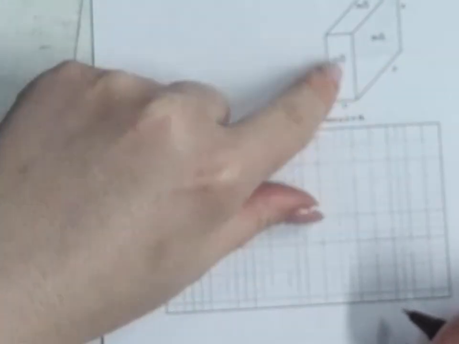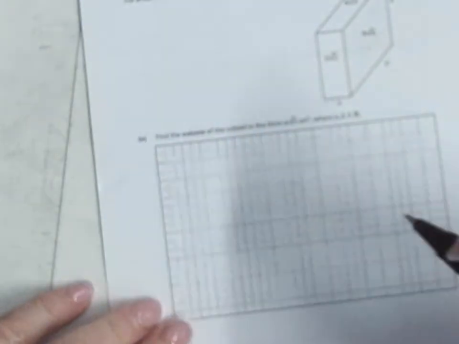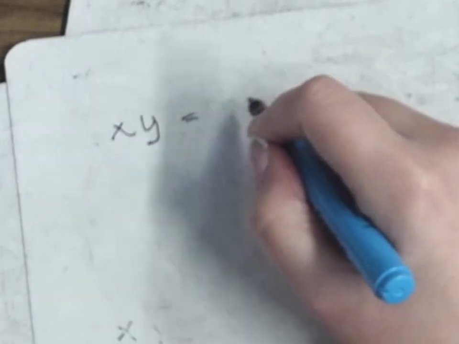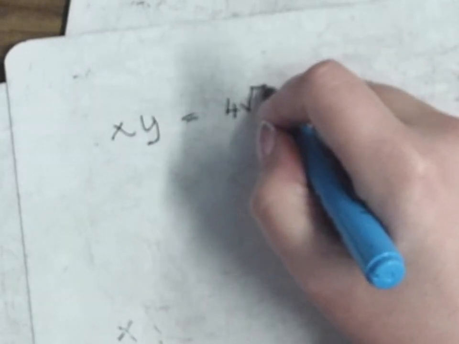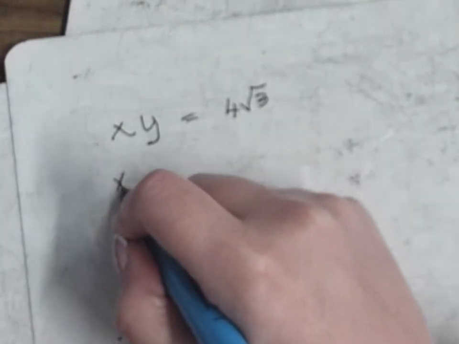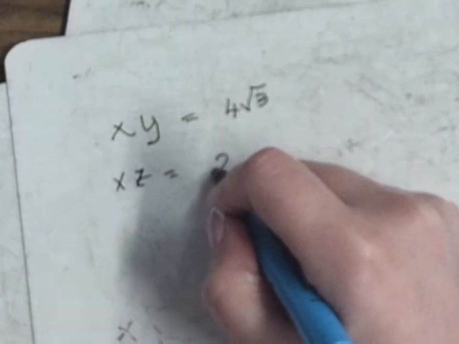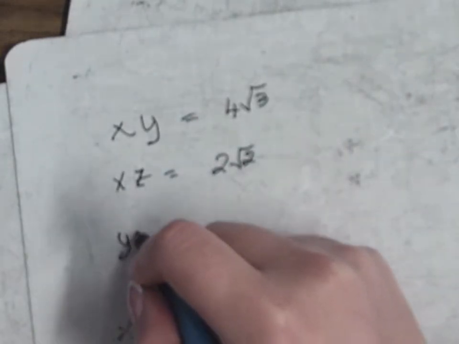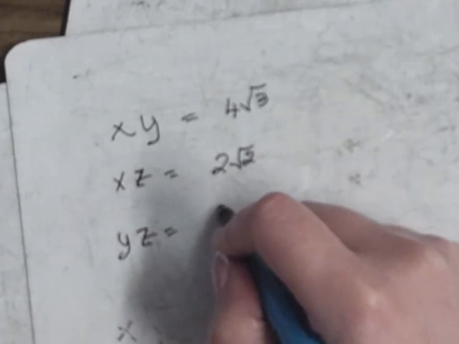Here's the surface area of the three sides. I might go on the board, because I think you'll see it better. This one, surface area: x multiplied by y gives 4 root 3. When you multiply x by z, you get 2 root 2. And when you multiply y by z, you get 8 root 6.